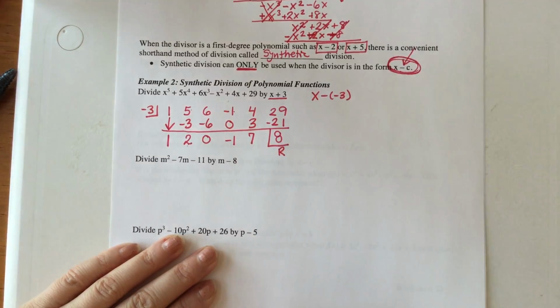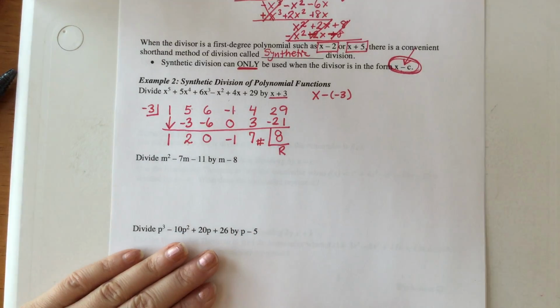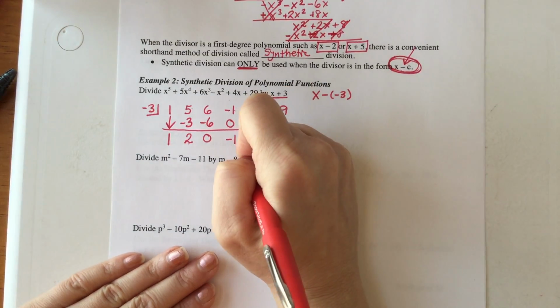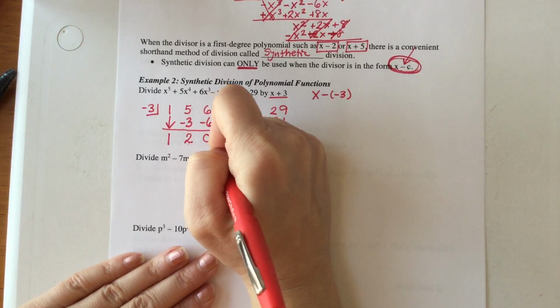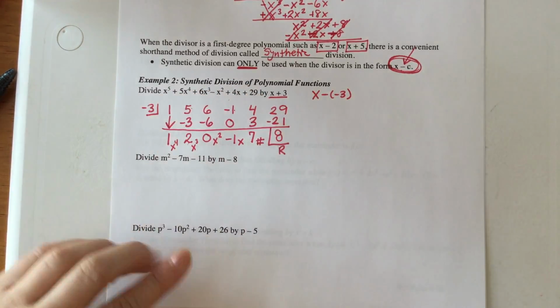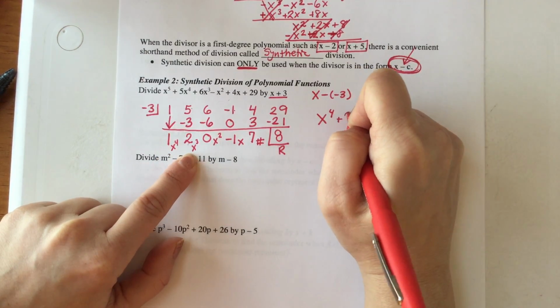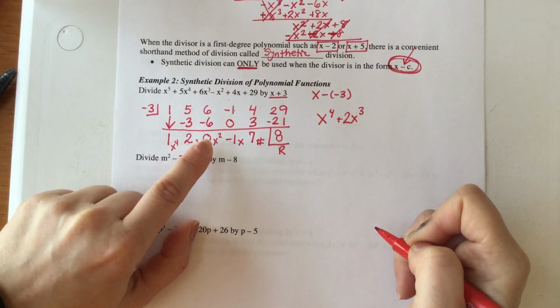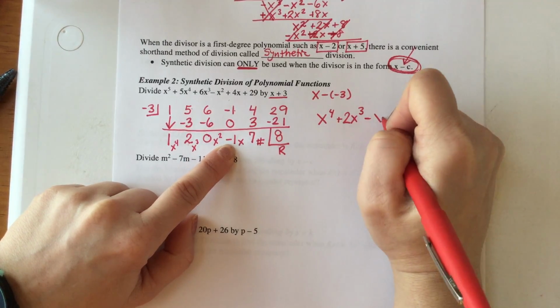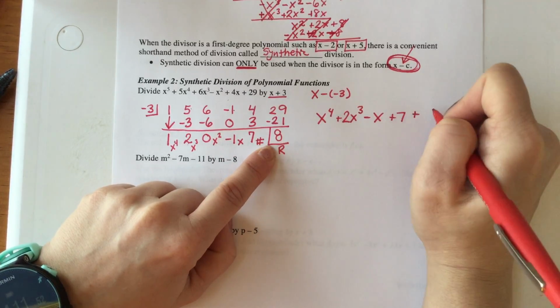So once you've done all of the process, and you're always multiplying and adding, the last number is always the remainder. Next to the remainder is your constant. That means it's just a number. Next to that would have a single variable, then 2, then an exponent of 3, then an exponent of 4. So my solution here, I have 1x to the power of 4 plus 2x cubed, no x squareds, minus x plus 7.